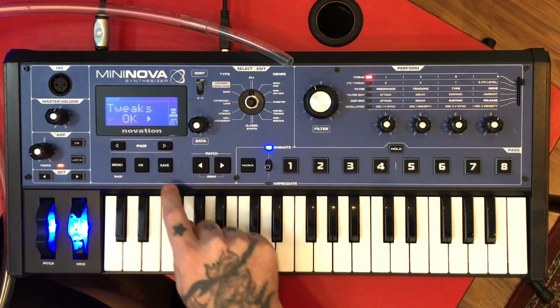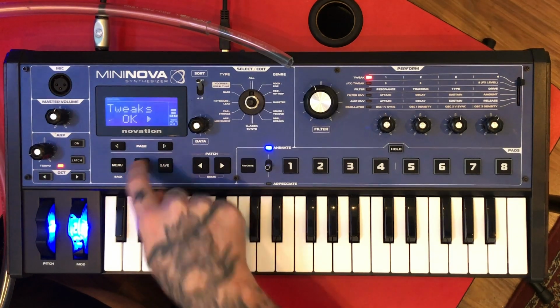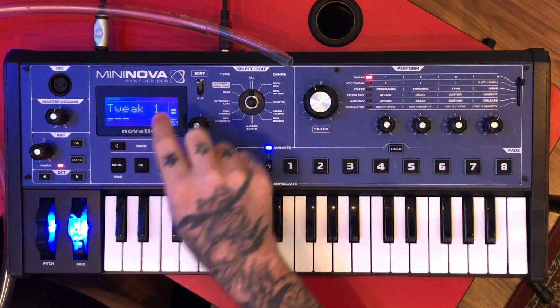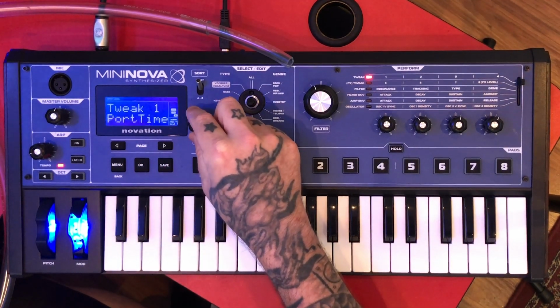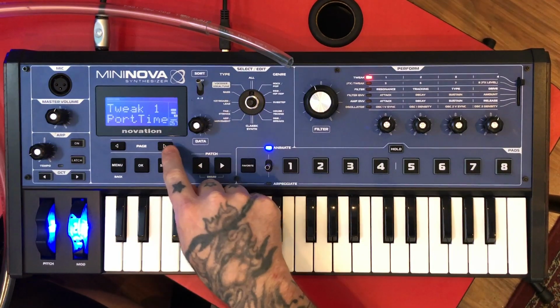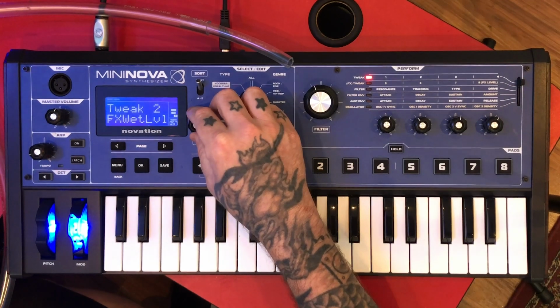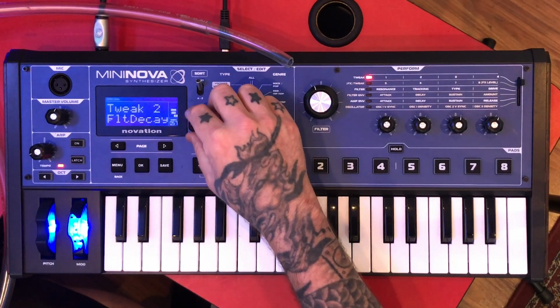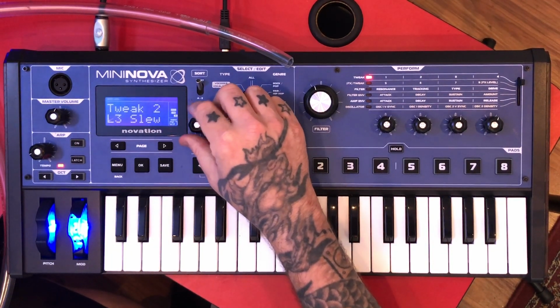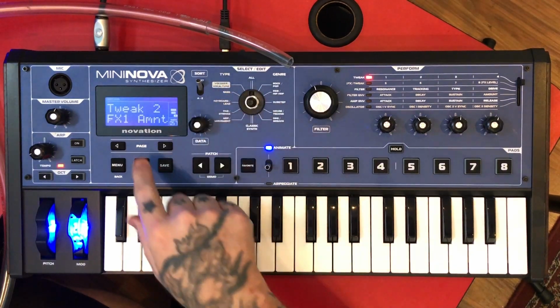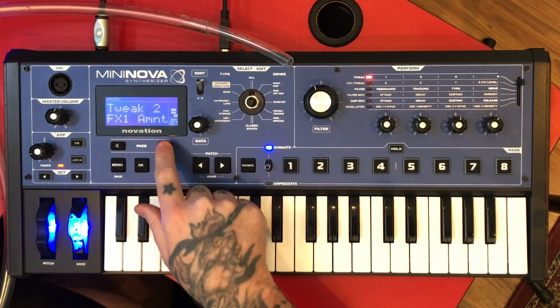We're going to go to the right to tweaks. Hit OK. Tweak 1. Let's set that to port time. And then go to the right. Tweak 2 will be FX1 amount. That's way to the right, so keep turning this dial. FX1 amount. Let's go to the right.